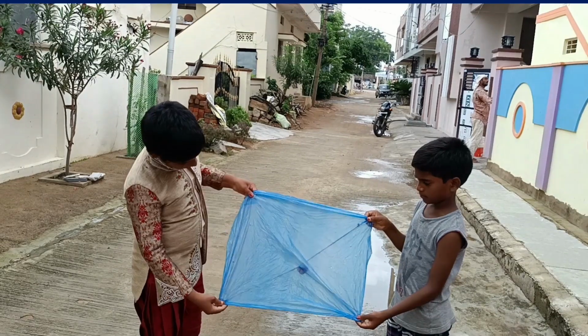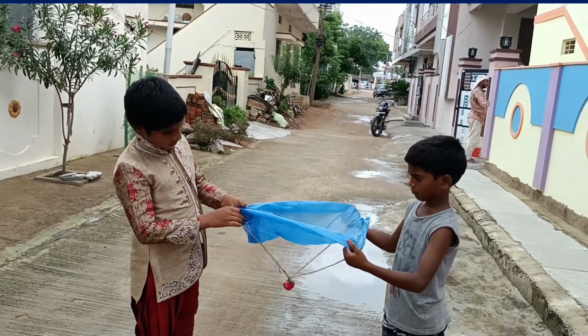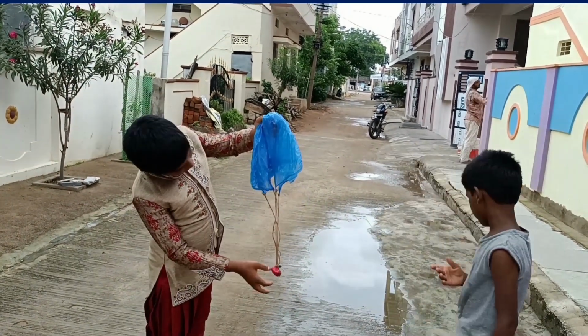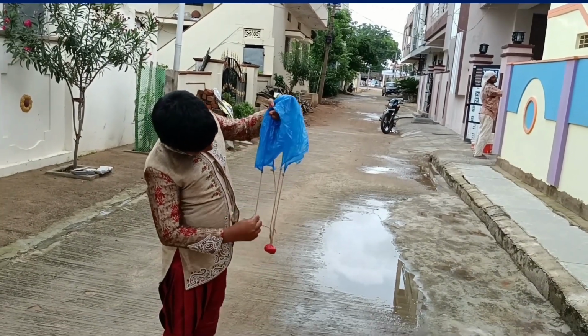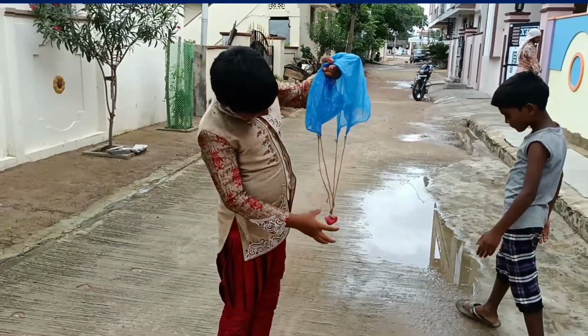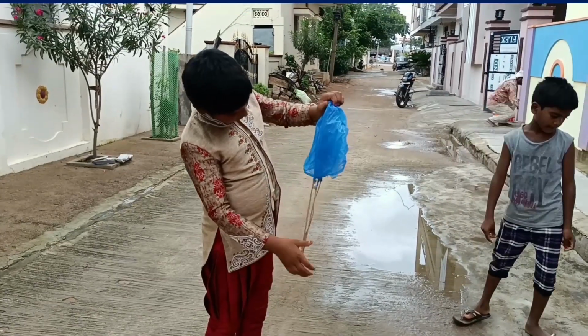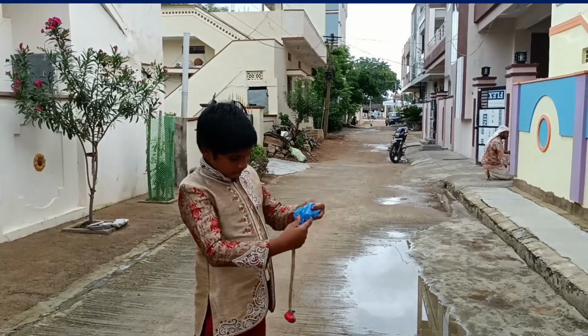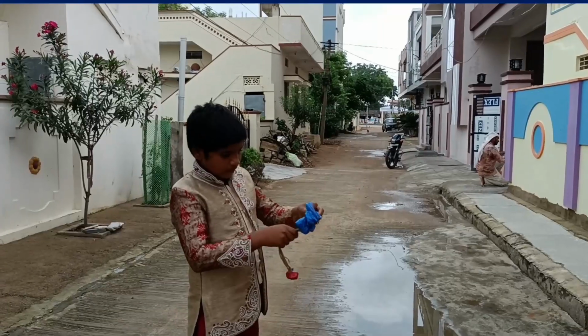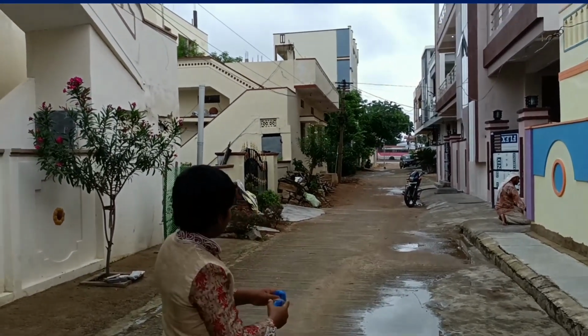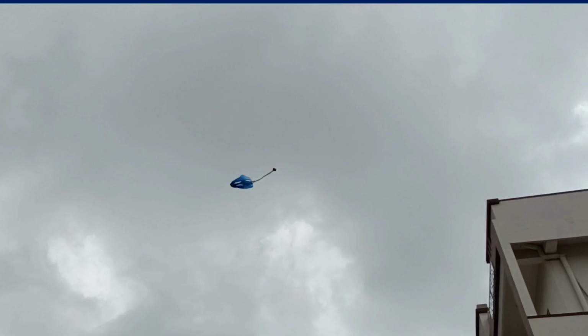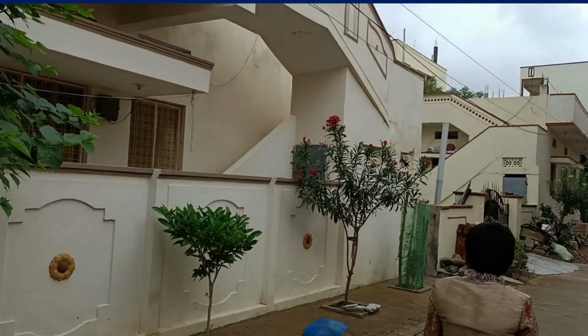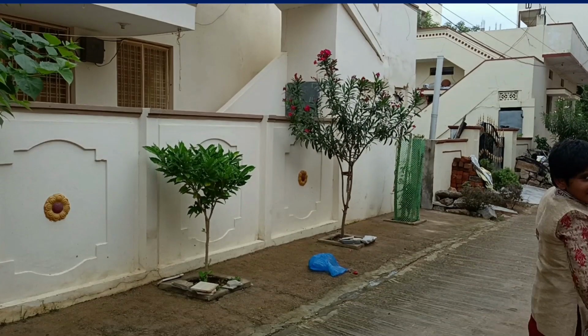Now look at it. 2 children are making a parachute with a polythene cover. They tied a stone with the help of ropes and they will leave it from a certain height. What happens, you see? Now the boy is threading, now he is throwing it up. Now during its fall, you observe that it is falling very slowly. It is nothing but making our own parachute with the help of a polythene cover.